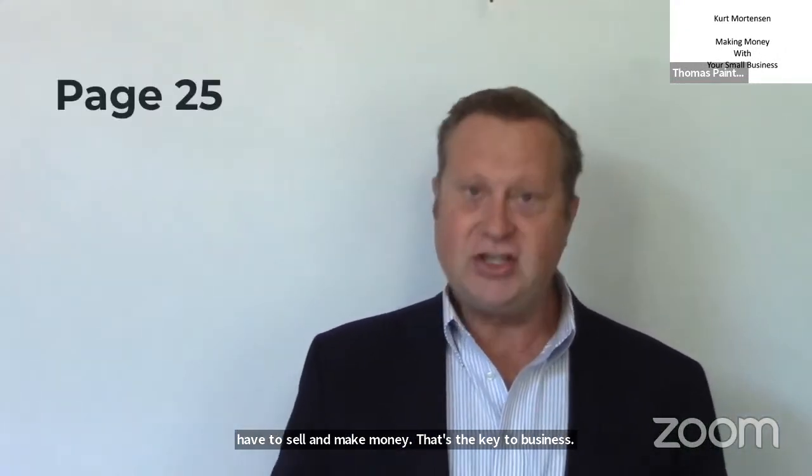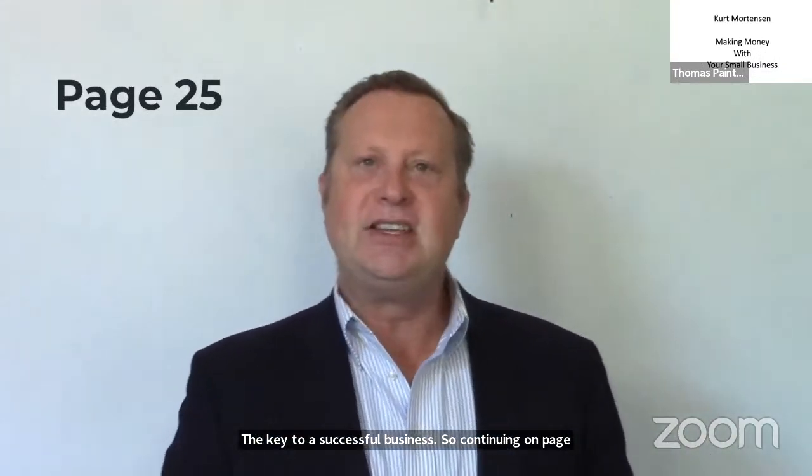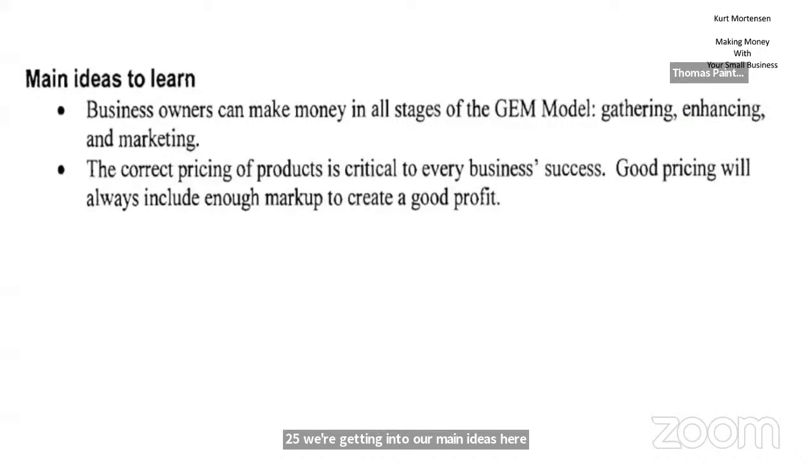So continuing on page 25, we're getting into our main ideas here: that business owners can make money in all stages of the GEM model. We're going to talk about that: gathering, enhancing, and marketing. And we're going to get into the correct pricing of products is critical for every business success. Good pricing will always include enough markup to create a good profit.